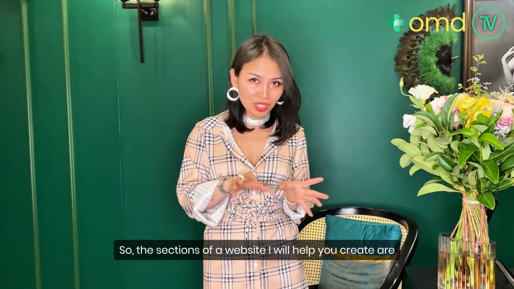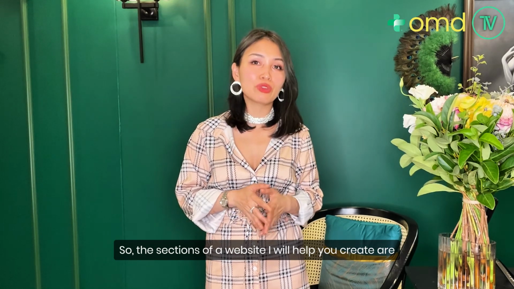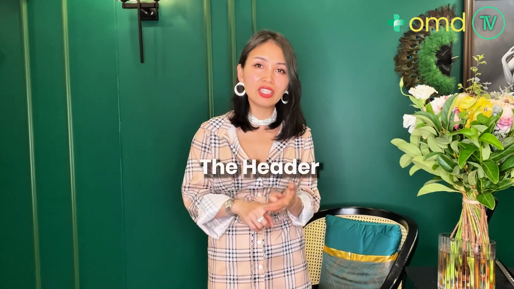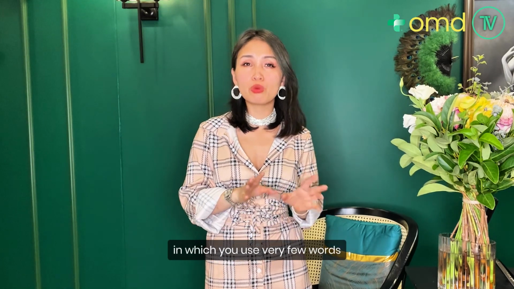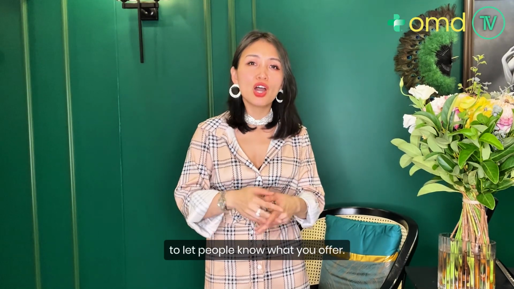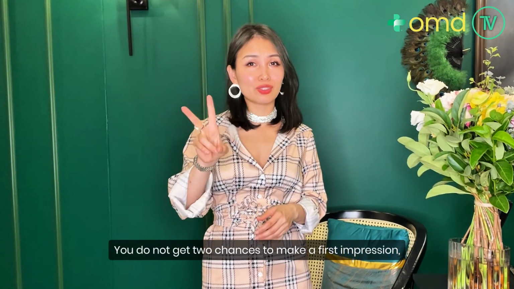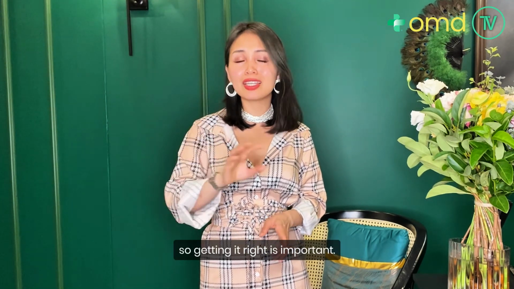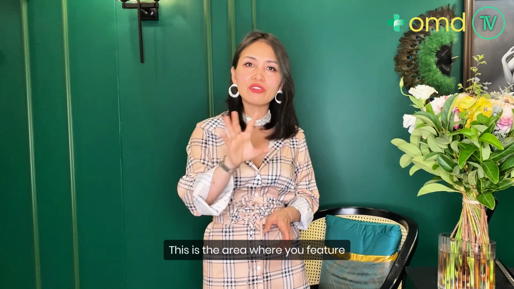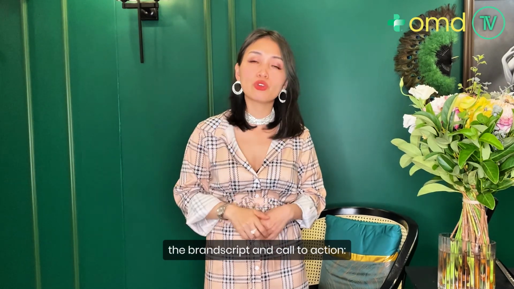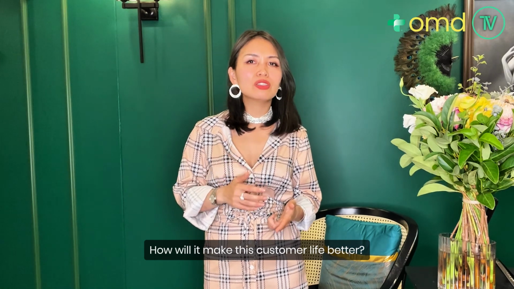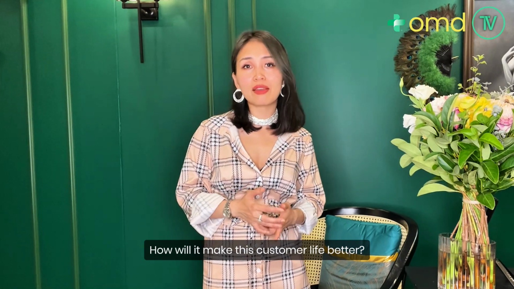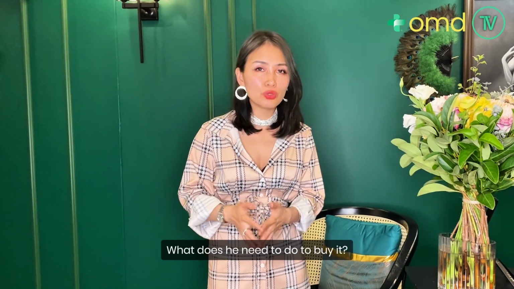So the sections of a website I will have you create are: the header, the very top part of your website in which you use very few words to let people know what you offer. You do not get two chances to make a first impression, so getting this right is so important. This is the area where you feature the BrandScript and the call to action. What do you offer? How will it make your customers' lives better? What do they need to do to buy it?